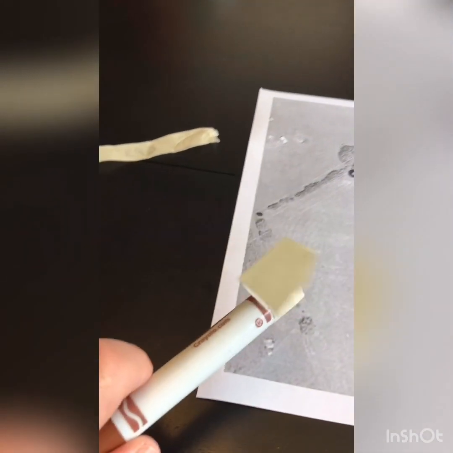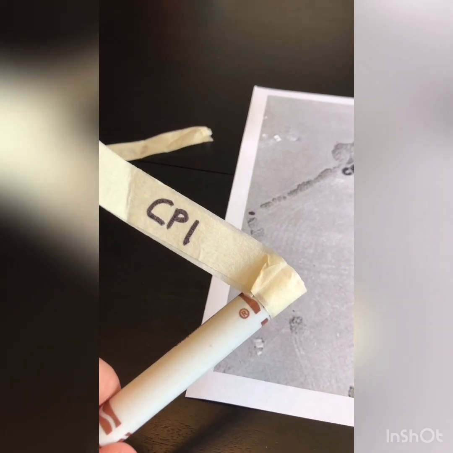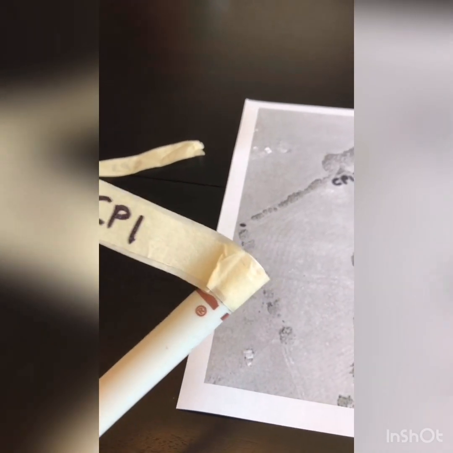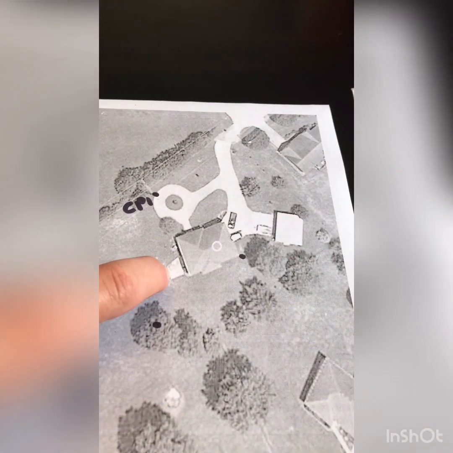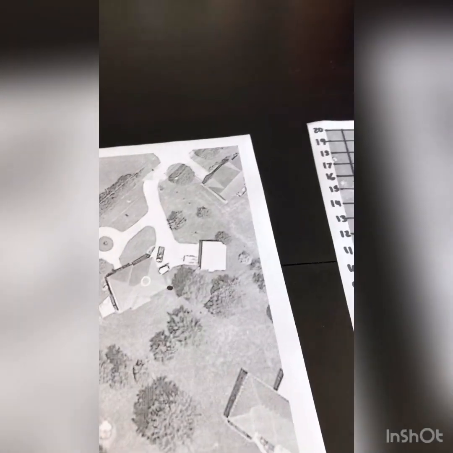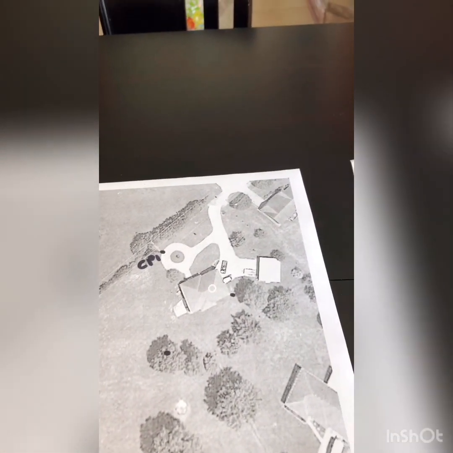One important thing I would do is not put your markers or your CPs or checkpoints in order. So don't put number 1 here, number 2 by this tree, number 3 by the patio. You want to spread them out. I usually just randomly grab markers from the bag.